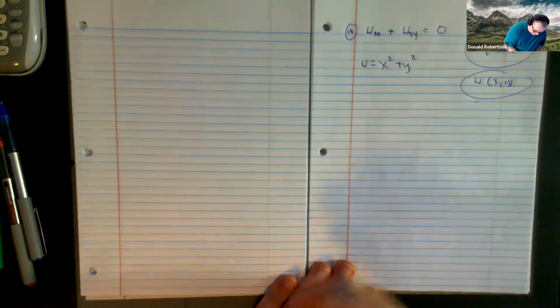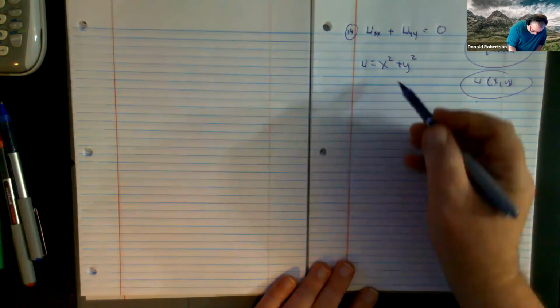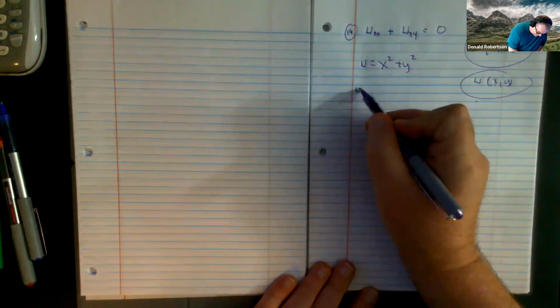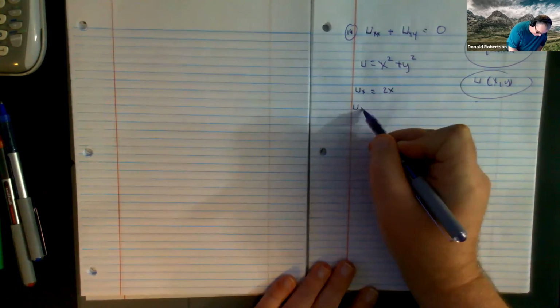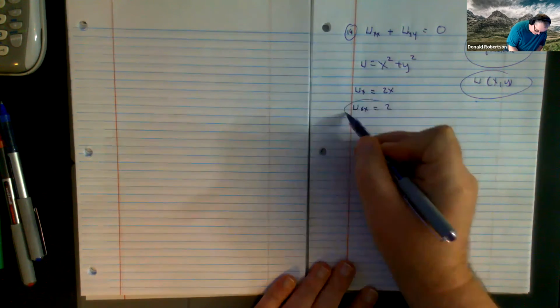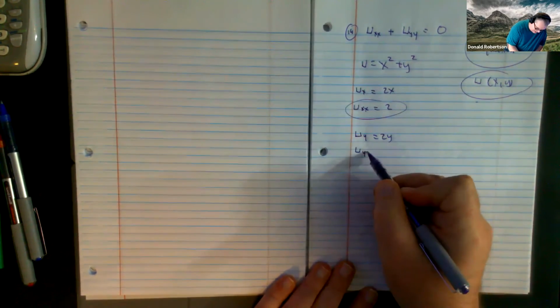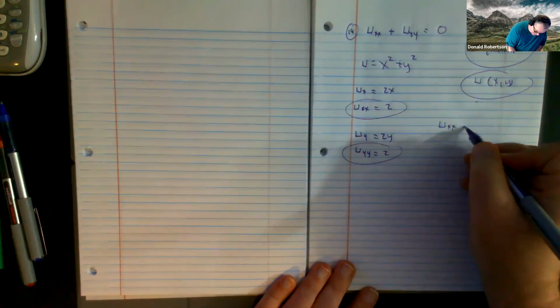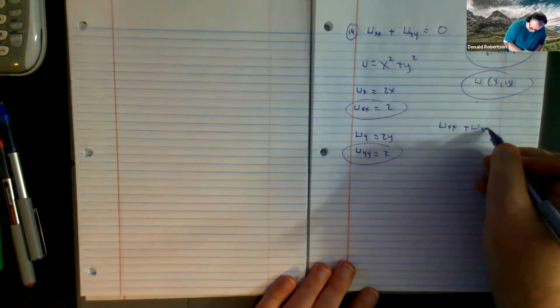Okay. Now, how do I test that this is or is not a solution? Well, I simply find this guy and then his second derivative, and then I find this guy and his second derivative. And then I check, does it satisfy that?